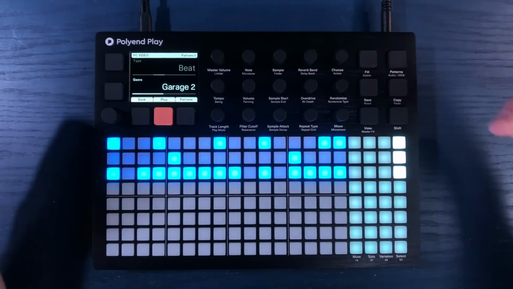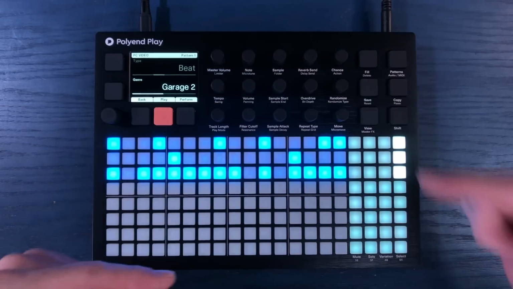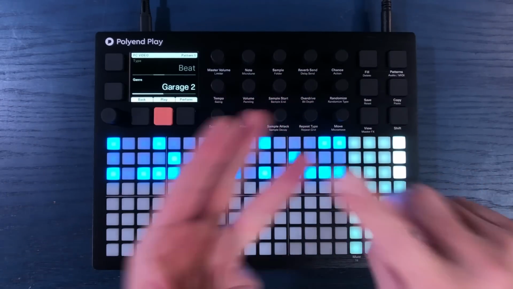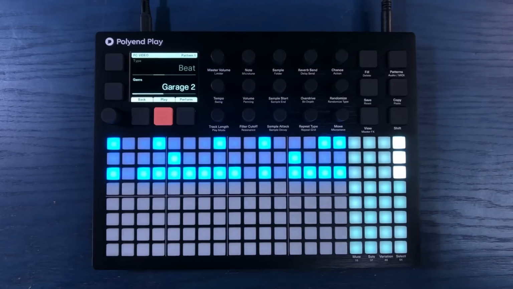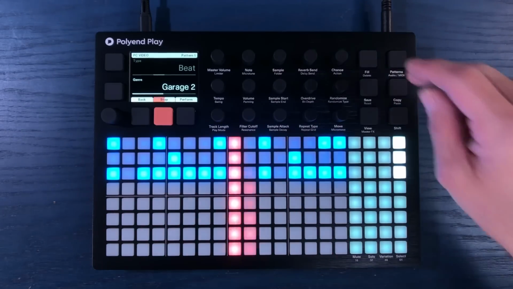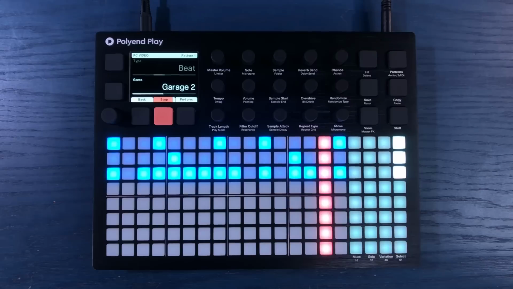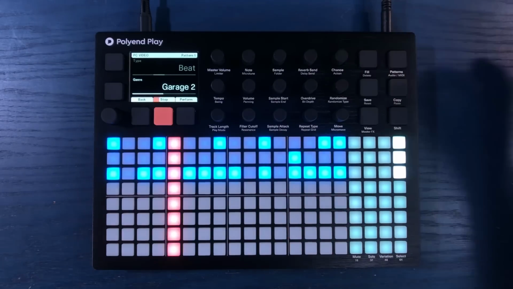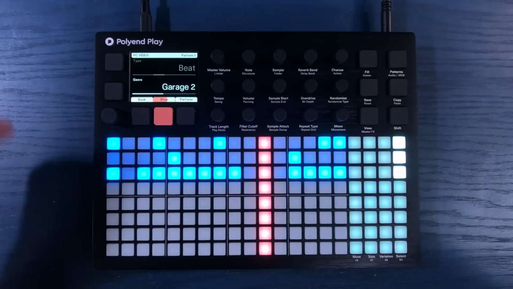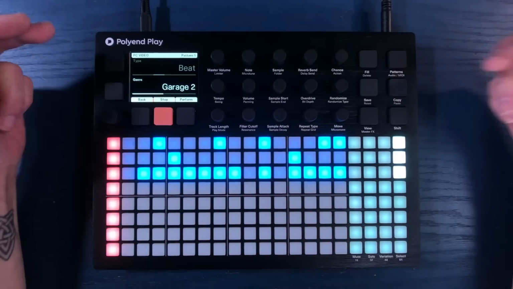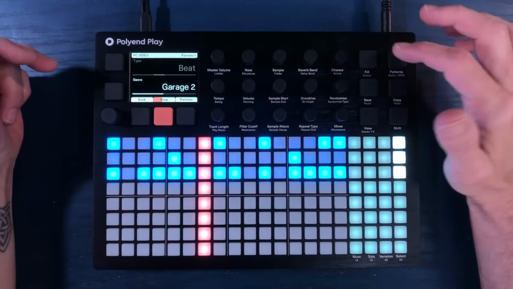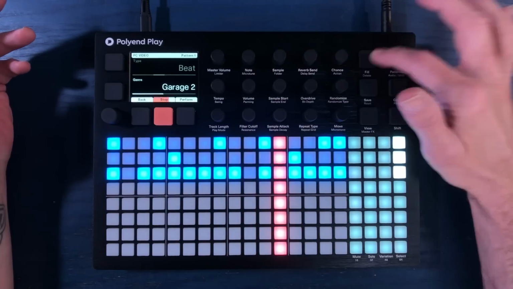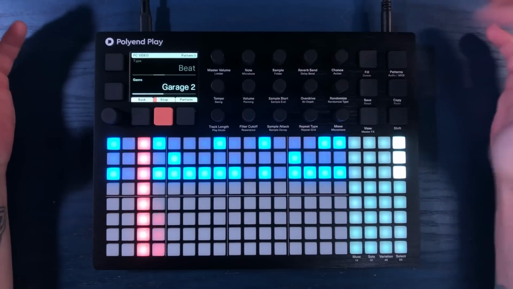Now every time I hit fill, it's going to randomly select samples from the kick, the snare, and the hi-hat folders. Let's go ahead and press play and see what this sounds like. If I hit fill again, it's going to randomly pick some different sounds from those folders. Let me hit fill again. Every time we hit fill, we get a different beat. We can just keep hitting fill.